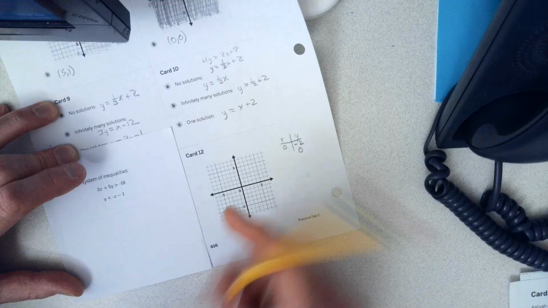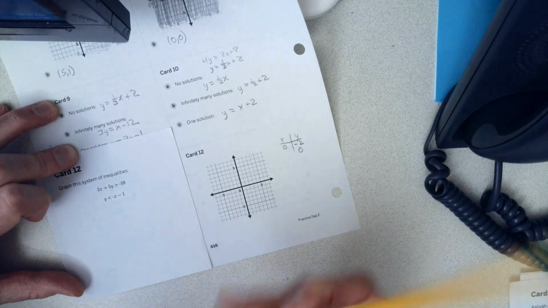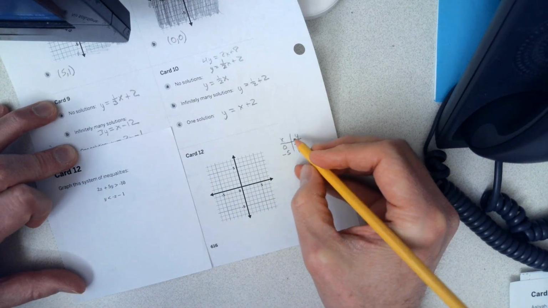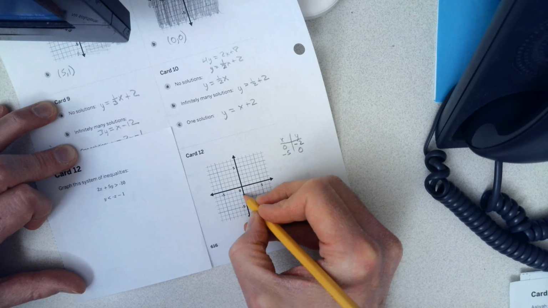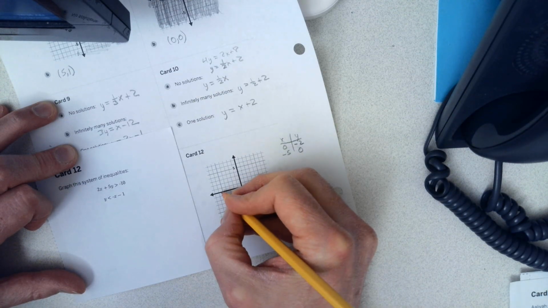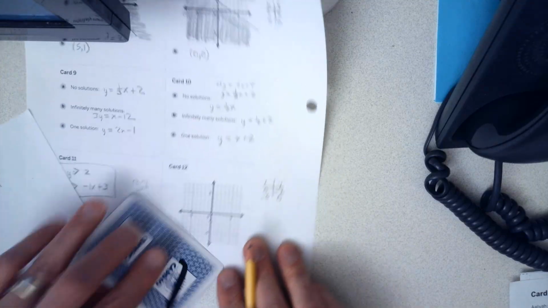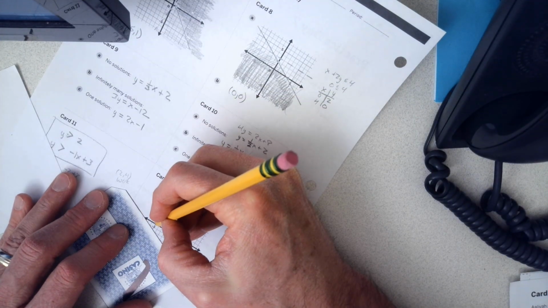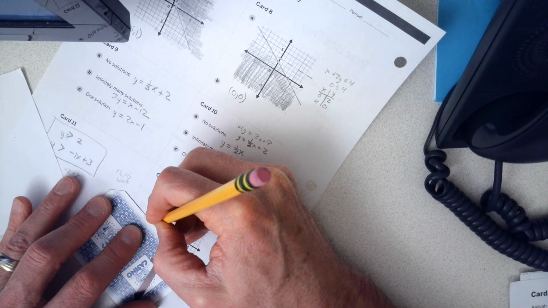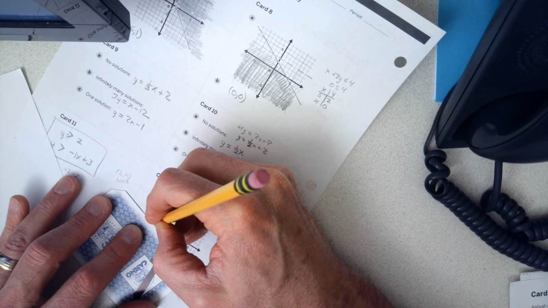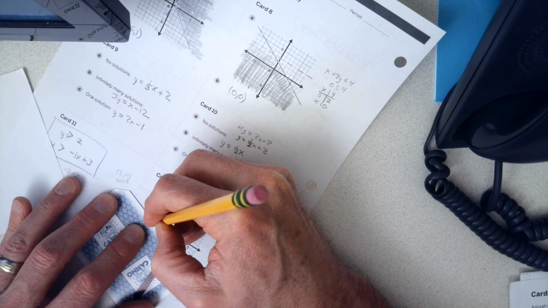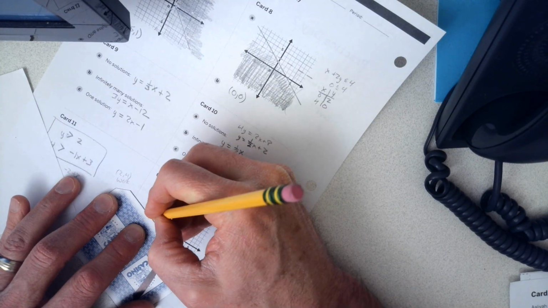If I put a 0 in for the y, my x would have to be -5. So 0, -2, -5, 0. That is a dotted line through those points. Dotted line through there.